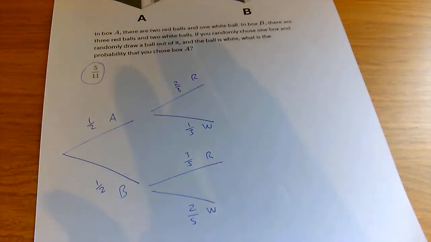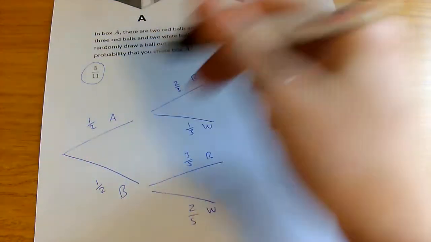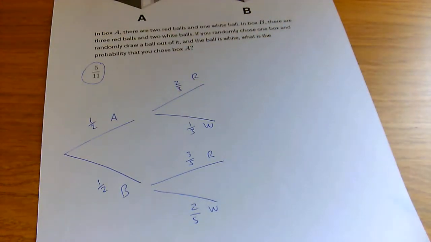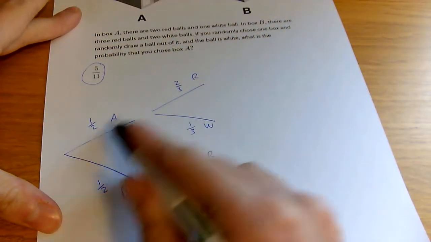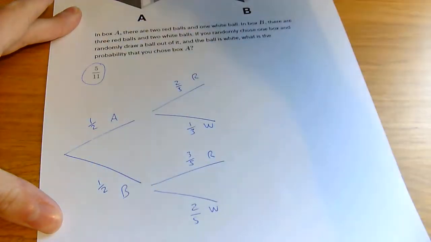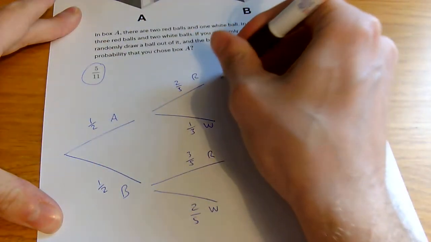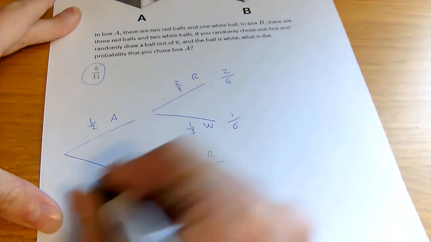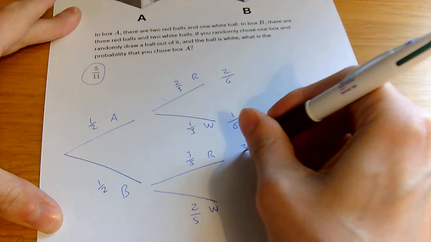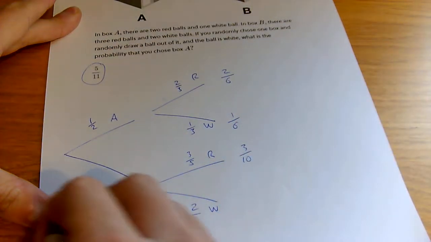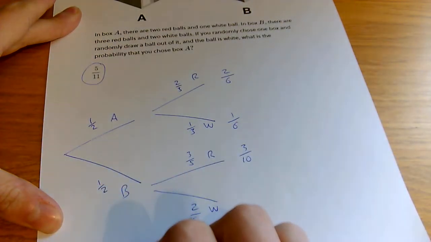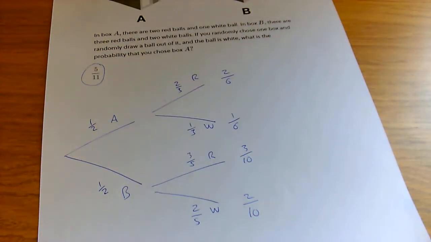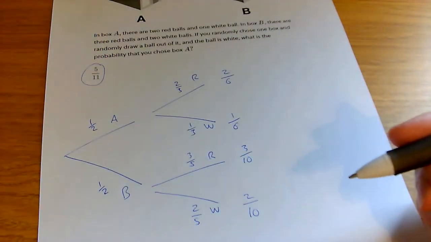With these questions, as I've said before, I would highly recommend working out all of the probabilities here. This is a good check to make sure you've done the diagram properly. It doesn't take very long. So A and red, times those two together, remember times the top, times the bottom, you're going to get 2/6. I won't simplify it just yet. A and white, that's going to be 1/6. Half times 3/5 there, that's 3/10, so that's box B and red, and then box B and white, those two times together, so that's 2/10. Even with talking through that, it took about 10 seconds, so just go ahead and do those.